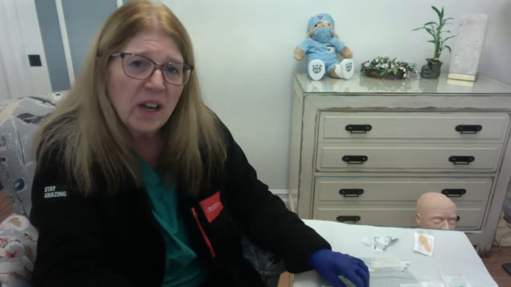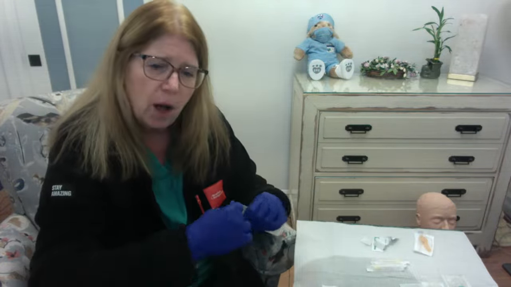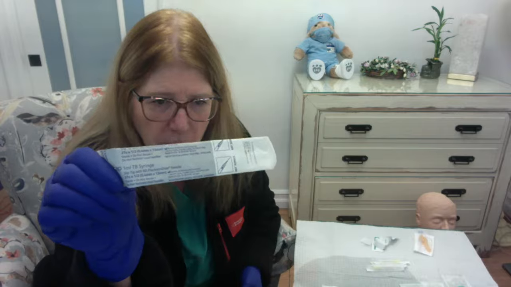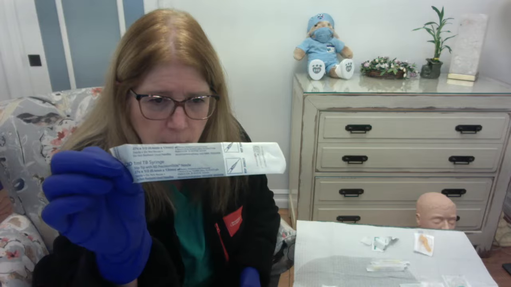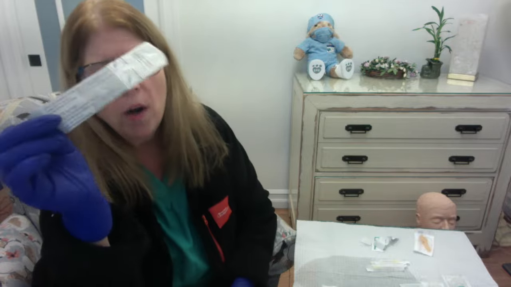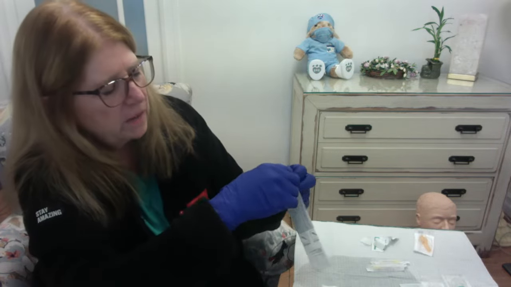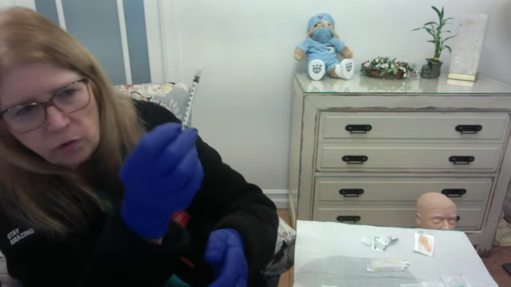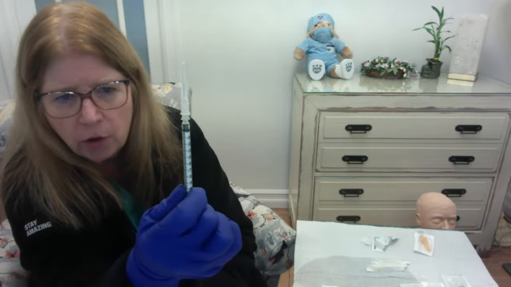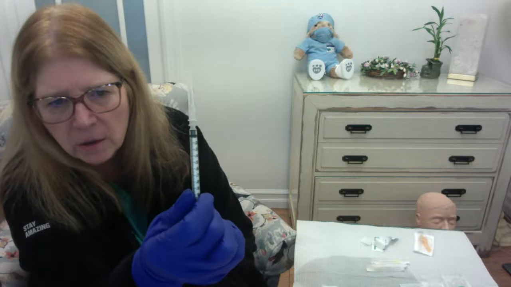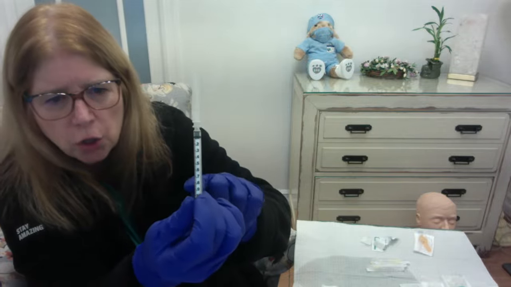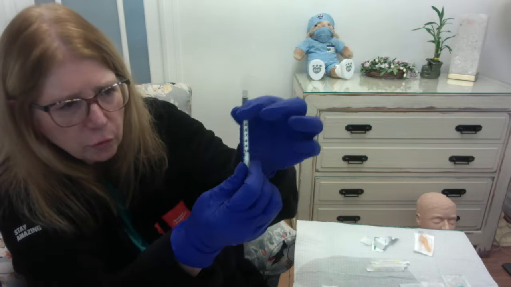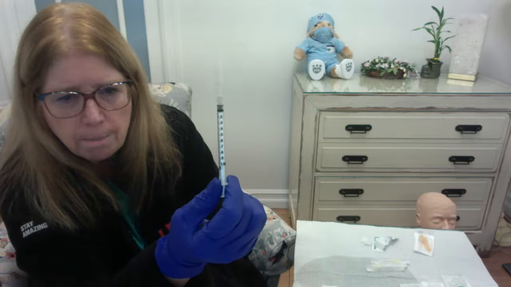So we're going to pretend we're going to give a PPD, all right? Believe it or not, there is a specialized tuberculin syringe, and this is what it is. And you see right here, it says 1 milliliter TB syringe. What is unique about this syringe is that it is calibrated in 1/100ths. It is the only syringe that comes calibrated in 1/100ths, and you can see all those tiny little lines, and each of the larger lines are equal to 1/10, okay? But the whole syringe holds 1 full milliliter.